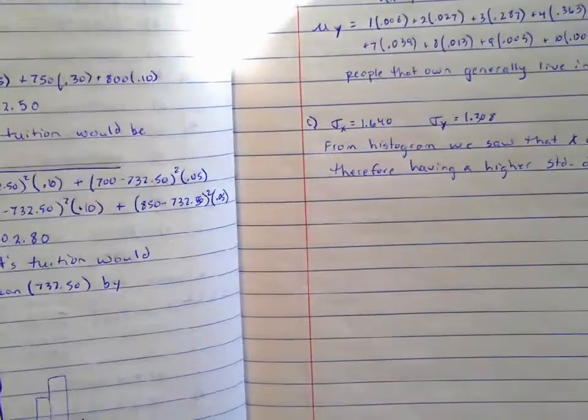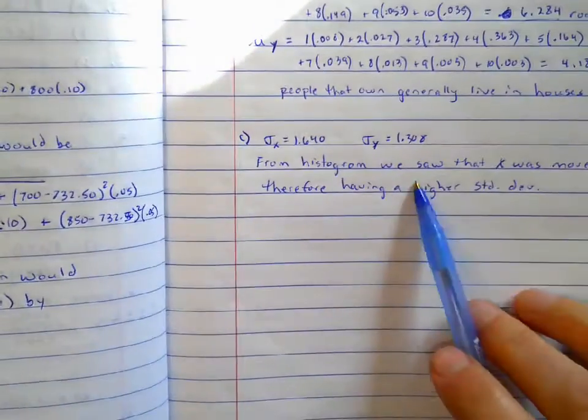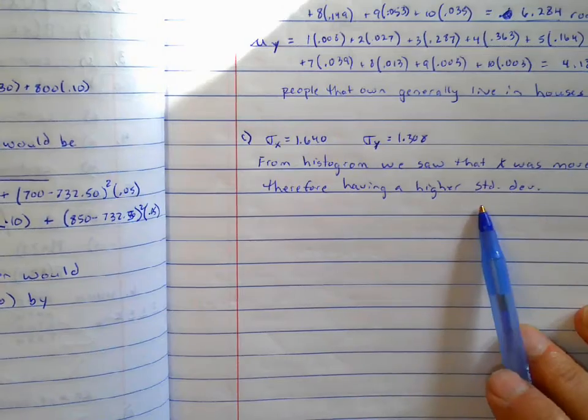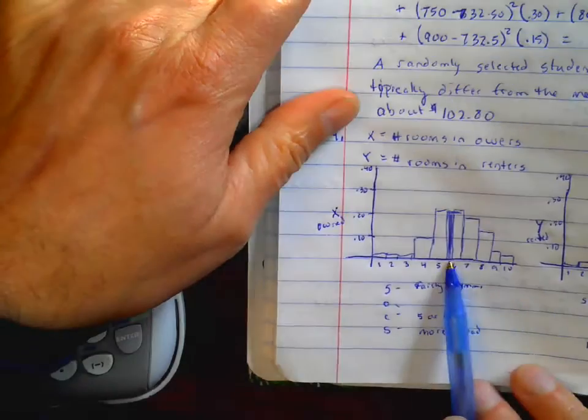So from the histogram, we saw that X was more spread out, therefore having a higher standard deviation, right? X has a higher standard deviation. X, we said, was more spread out than Y.